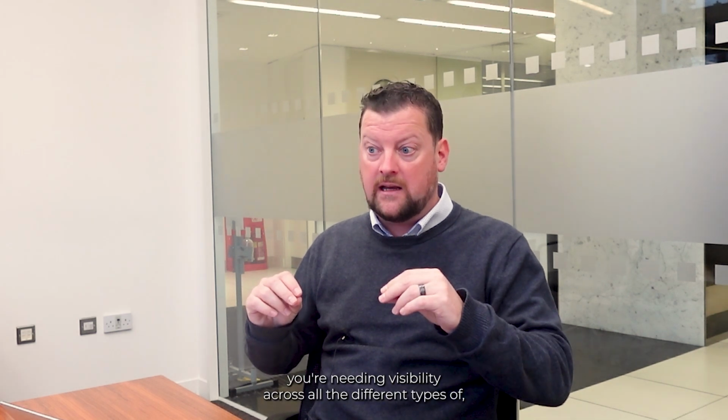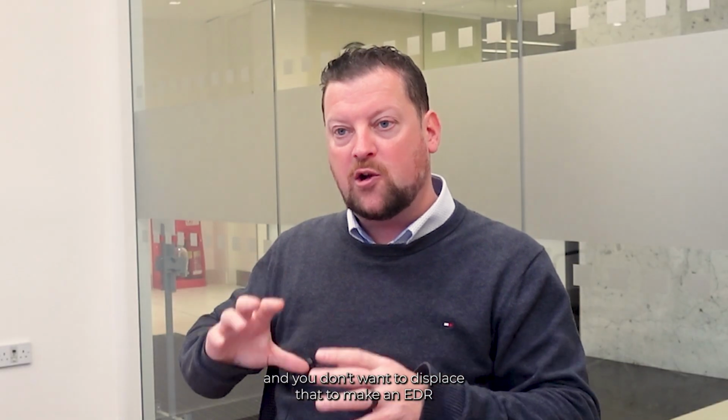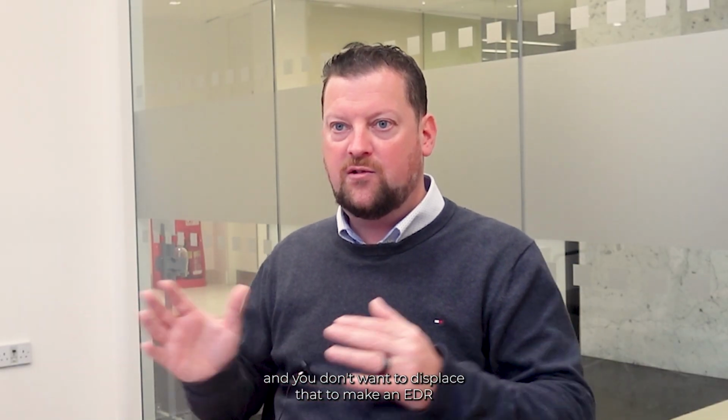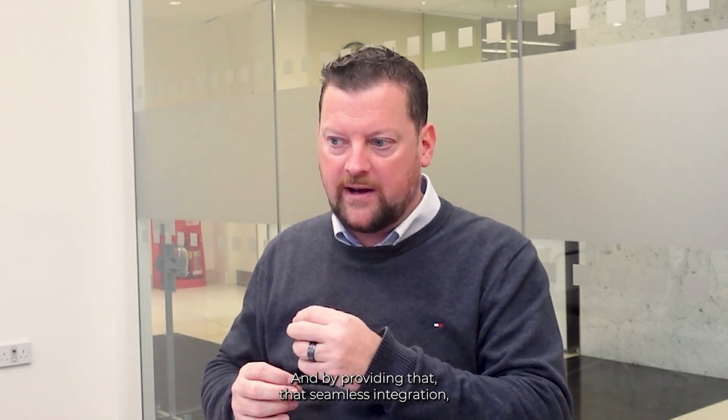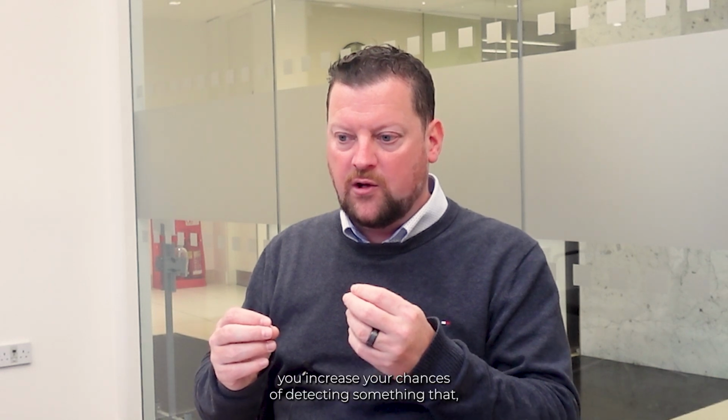In an effective XDR solution, you need visibility across all the different types of data source, be it identities, firewalls, and they don't want to displace that to make their EDR or XDR platform effective. So what you're looking for is holistic visibility across all the different vendors, and by providing that seamless integration, you increase your chances of detecting something that may be occurring on the network.